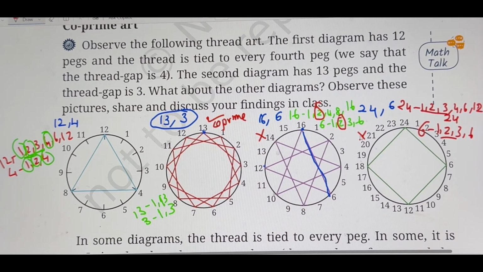So what have we understood from this design is that if you take any two numbers, one is the number of pegs and the other is the thread gap. If the numbers are co-prime, then the thread will touch each and every number. If they are not co-primes, then there will be some gap left, some numbers left, depending upon the numbers you have chosen. Like in the first and the last, there is no design.